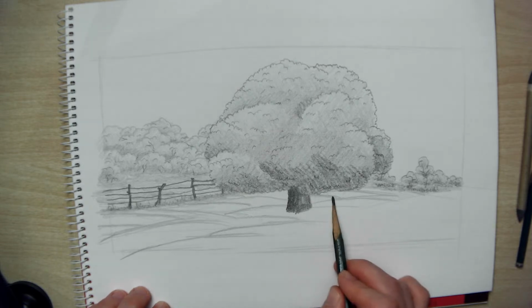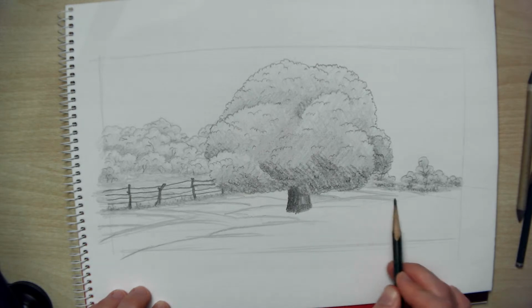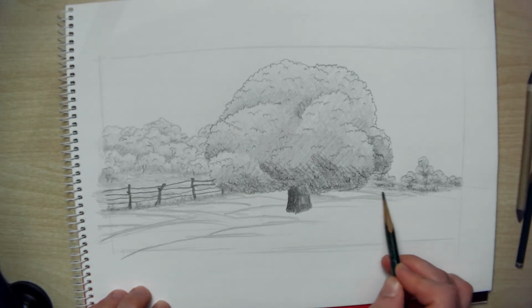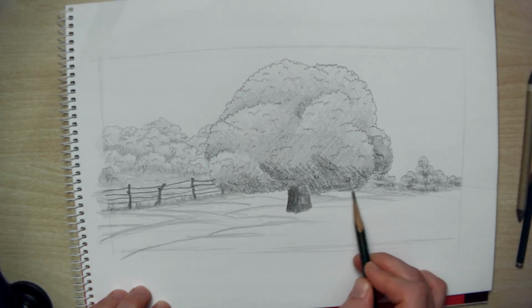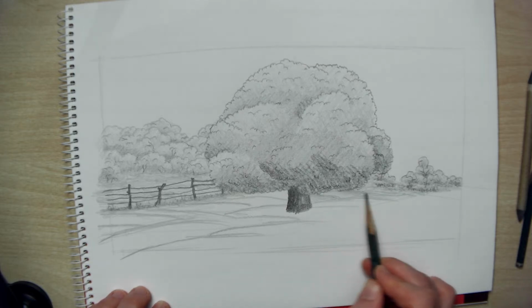and then I'll just go in and fill those areas in. Maybe the upper area of each of those little tiny elevations is lighter than the lower area.